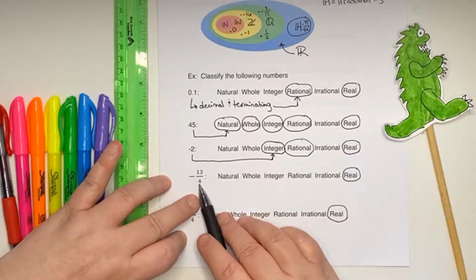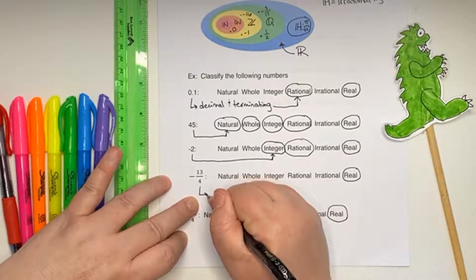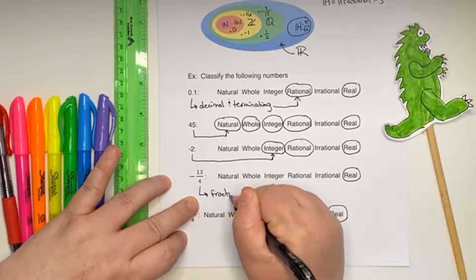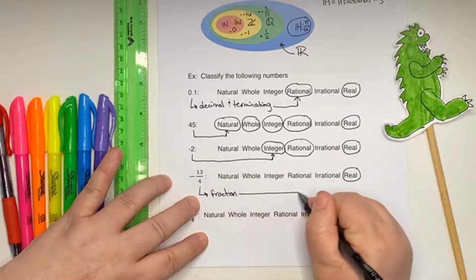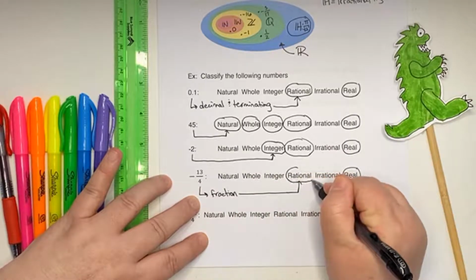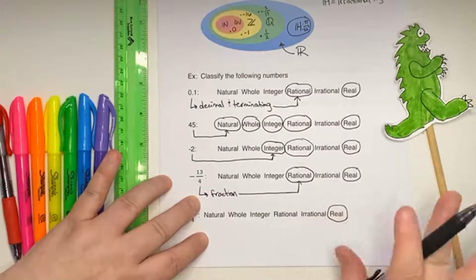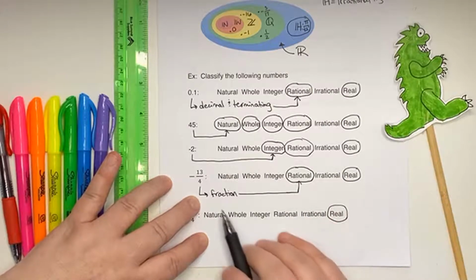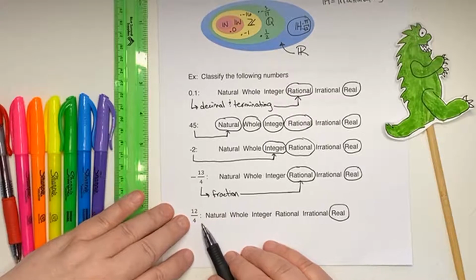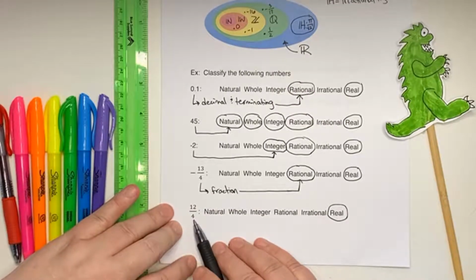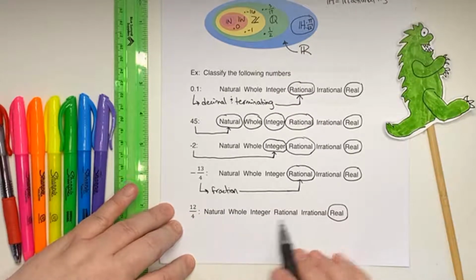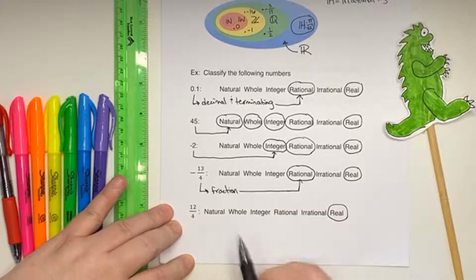-12/4. That looks like a fraction to me. If that's a fraction, then that sits in the rational numbers. And then, of course, also real, not irrational, again a separate thing entirely. So my tendency would be to say, wait a minute, this is a fraction. Oh, easy peasy, this is rational. And I'd say, oh no, oh no.